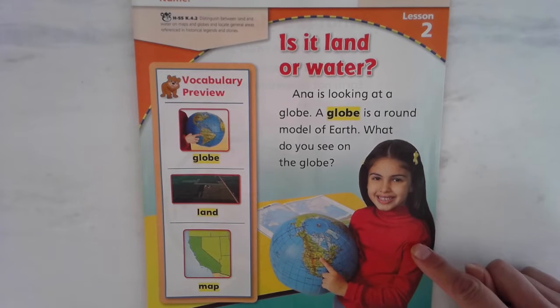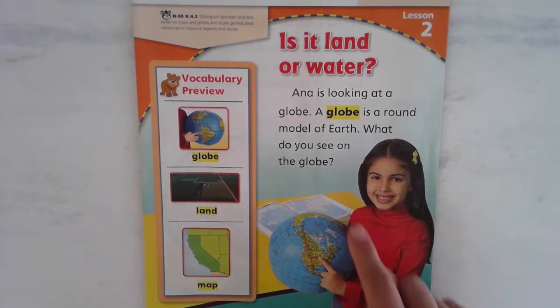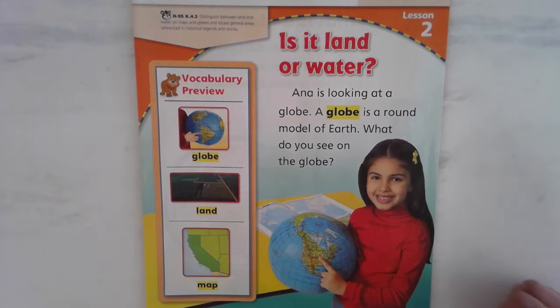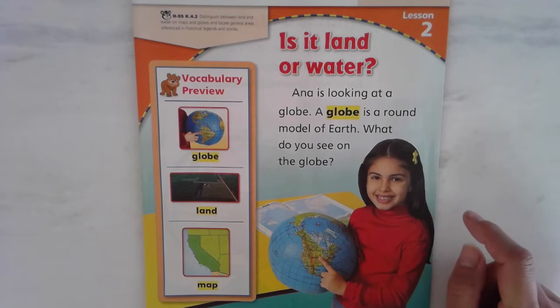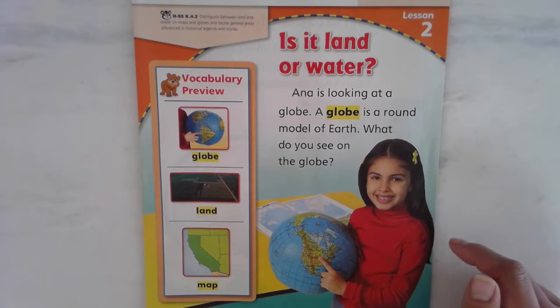So this is Anna, and Anna is looking at a globe. What is the shape of a globe, boys and girls? That's right, it's a sphere. A globe is a round model of Earth. What is Earth? That's right, Earth is the planet that we live on.